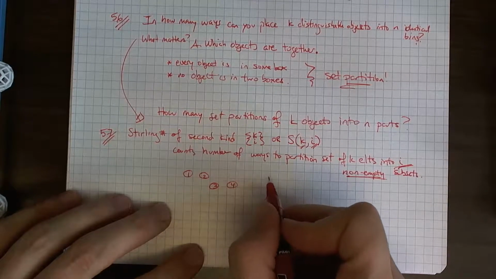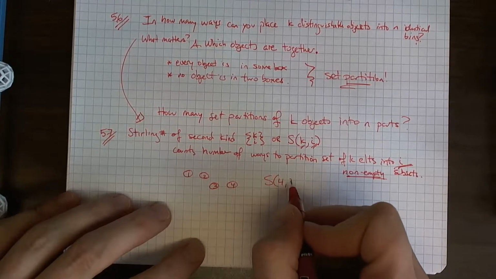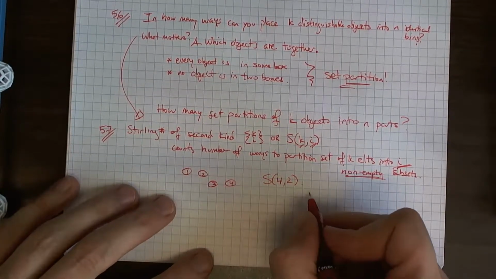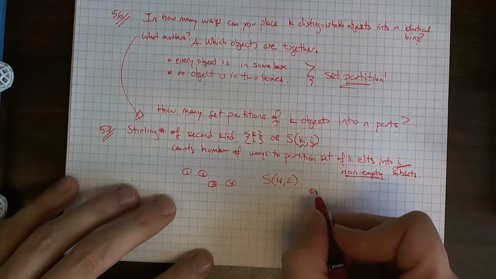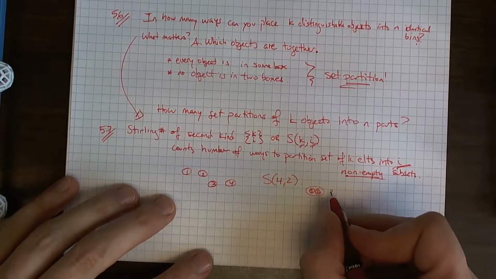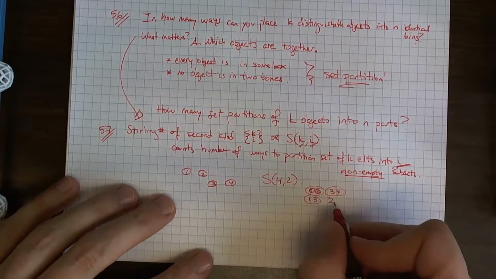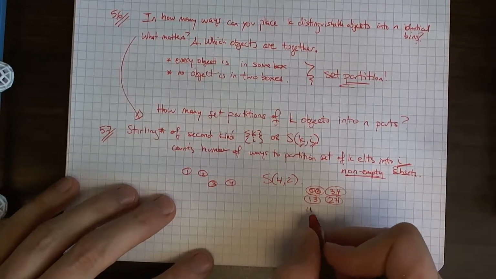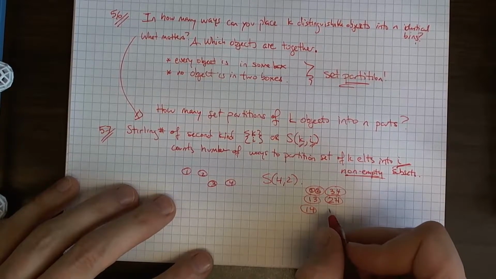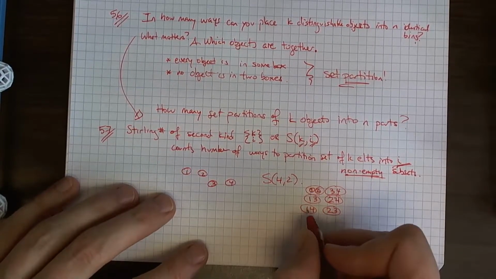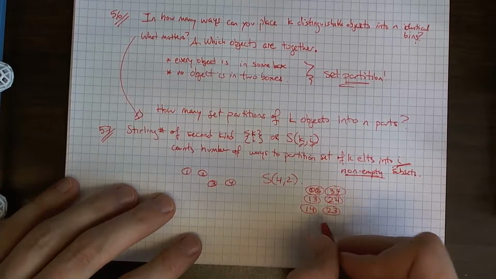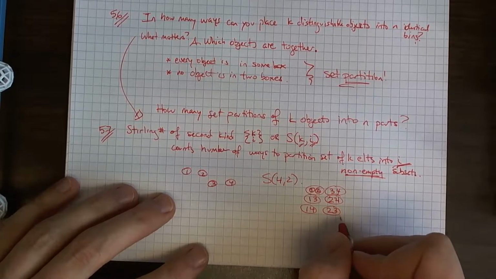So if we wanted to take S sub 4,2, well, we could put 1 and 2 in the same subset, and then 3 and 4. Or we could put 1 and 3, and 2 and 4. Or we could do 1 and 4, and 2 and 3. Now if we did 2 and 3, that would mean 1 and 4 together, and we've already counted that.